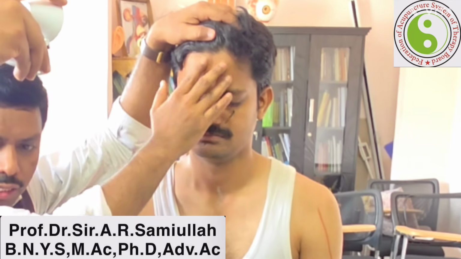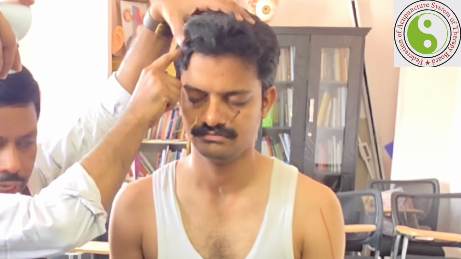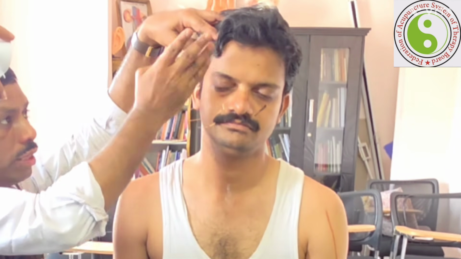How to locate? I'll show you once again. Please focus and concentrate. This is the glabella. These are the mimetic muscles, right? From here, this is the center midline. From the midline, you measure 3 cun, then again 4 cun, then 4.5 cun, right? So now you have located it. But how to locate? From here, 3 cun above the eyebrow, this point is known as Touwei.